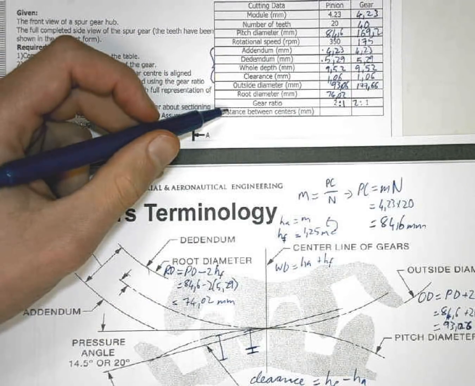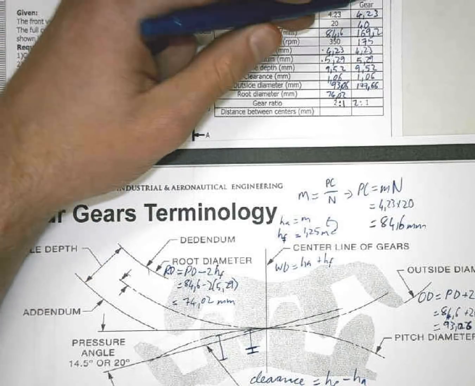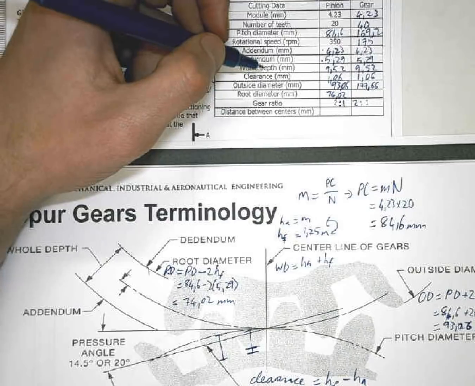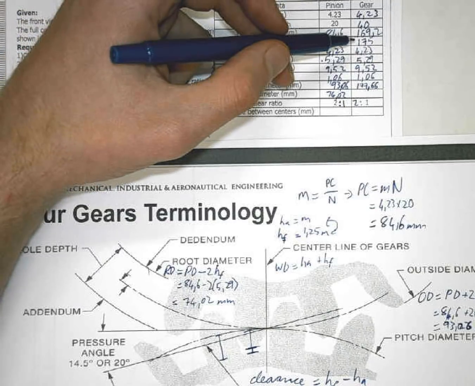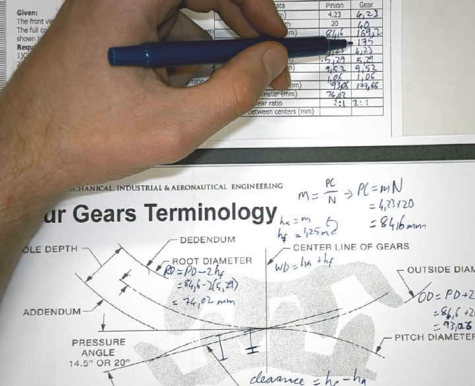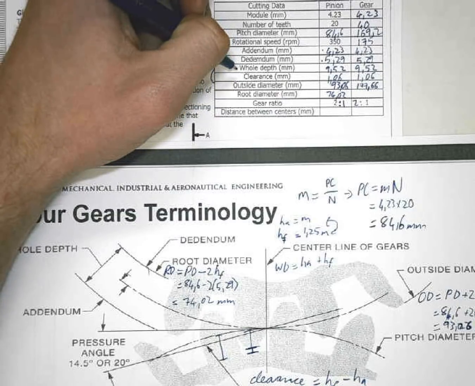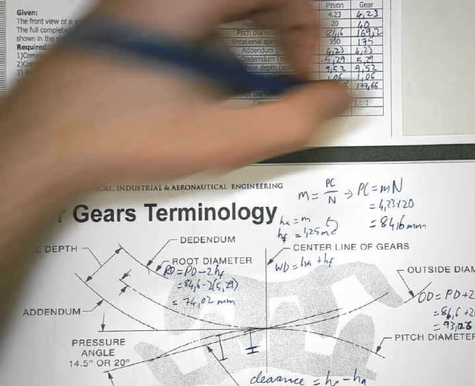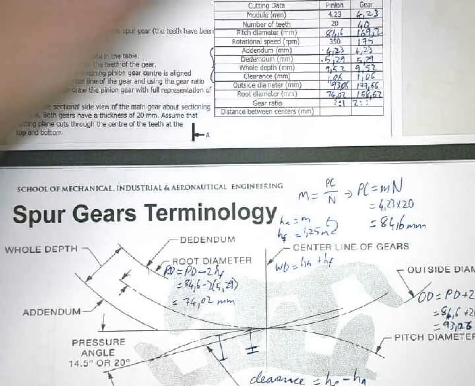We then perform the same calculation for our gear, which is then going to be the pitch circle diameter, which again is 169.2, and we then subtract 2 times our dedendum, which again is 5.29, and we come to 158.62.